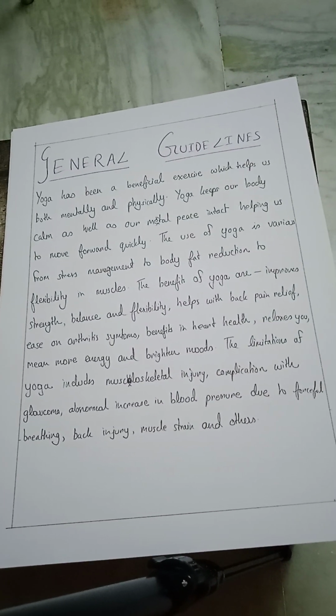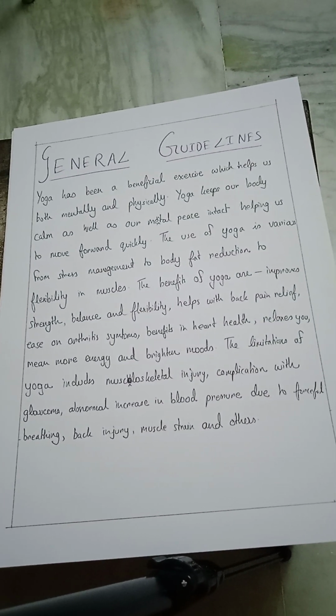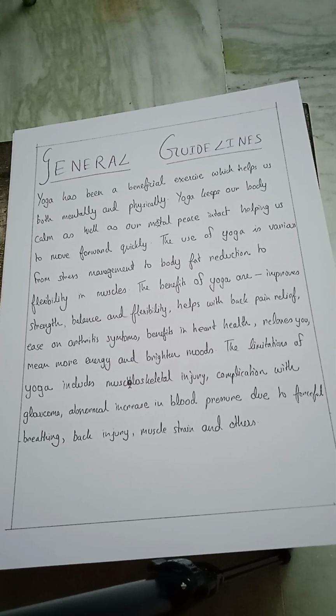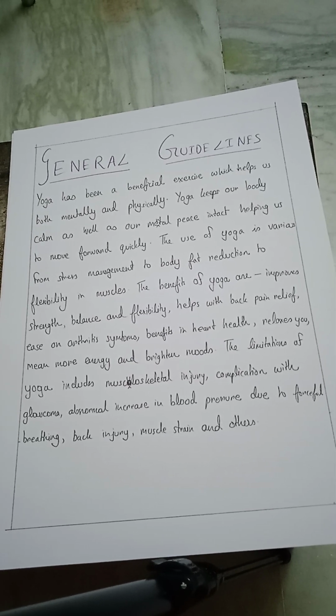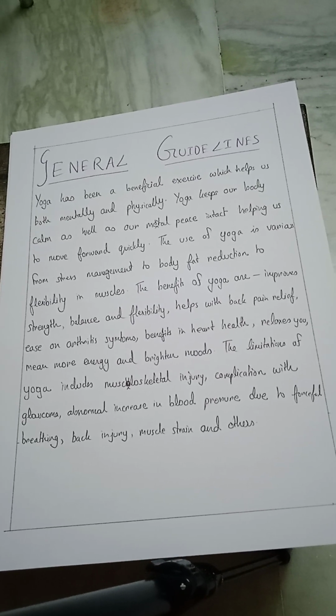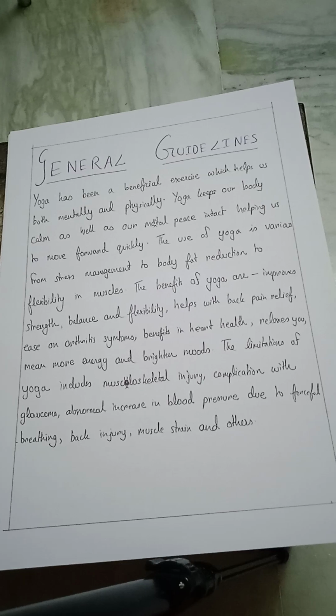Now comes the general guidelines. In general guidelines, you have to outline what yoga is beneficial for, meaning not just for physical activity, but also for mental activity. All these things you have to write in this general guidelines part.